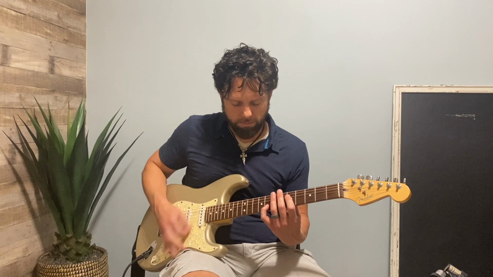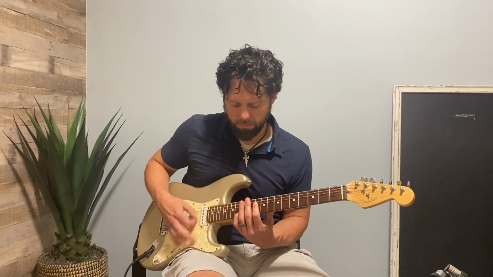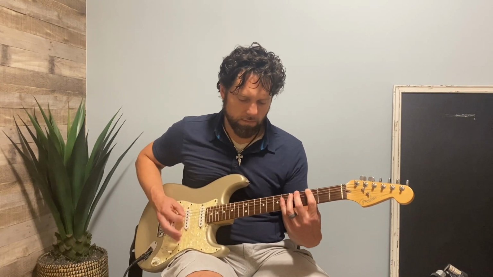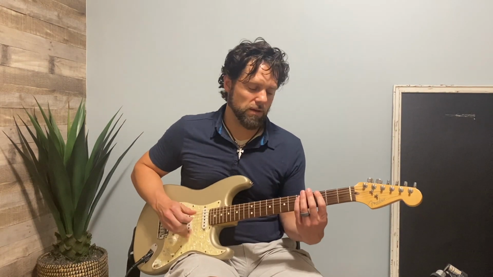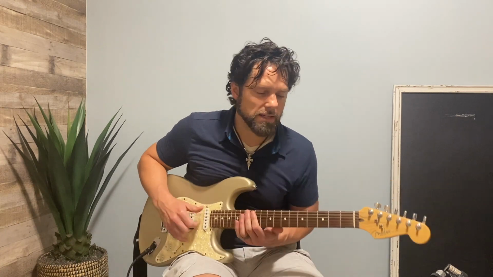Or play the higher octave, something like this. And sometimes they'll just play those together. So there you've got the fifth, you've got the octave. Again, the third, not as common for rock.